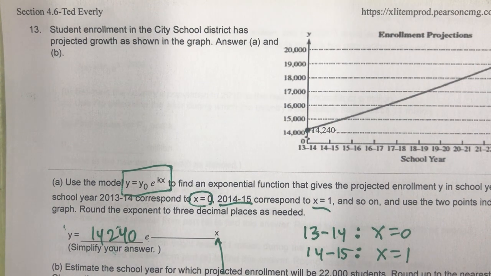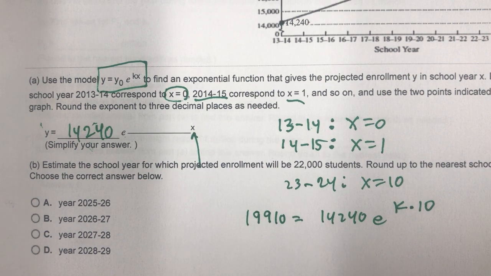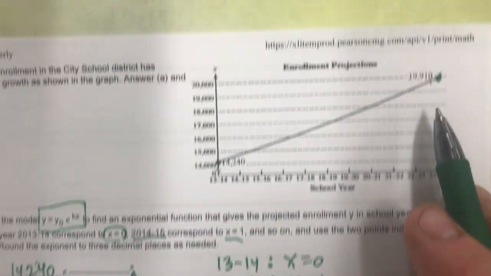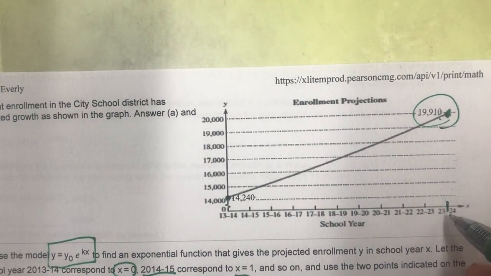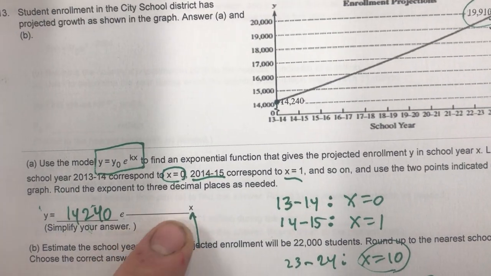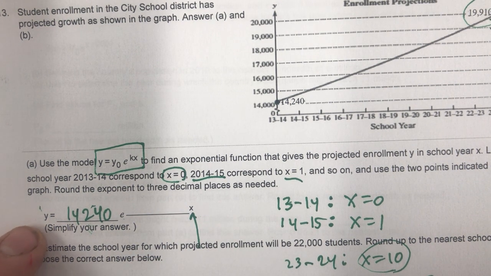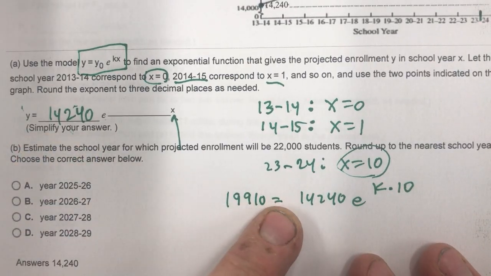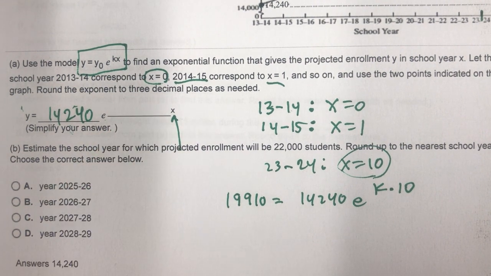And there it goes. So what I'm doing here is, sorry, didn't have it on the screen. I'm putting the 19,910, from the graph here, I'm taking this point right here, which happens at 23-24, which means x equals 10. So I'm putting 10 in for x right there, and putting that 19,910 in for y. And so it looks like this. And then we'll solve and figure out what the k is. That's what I've got to have in this box right here.